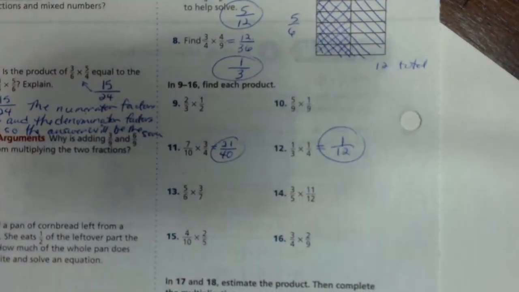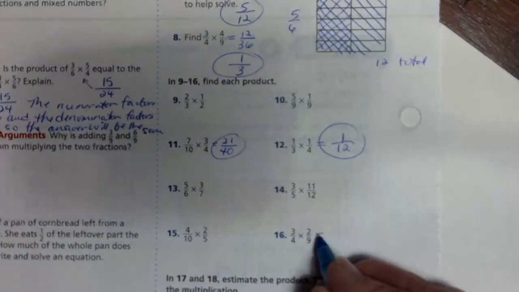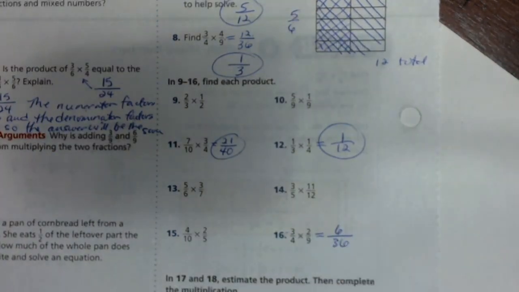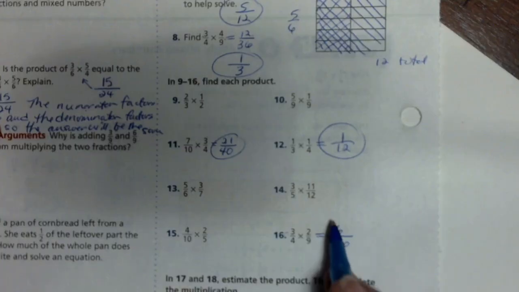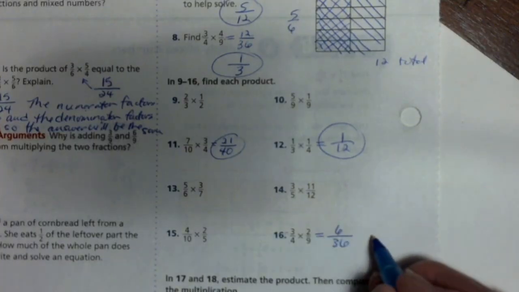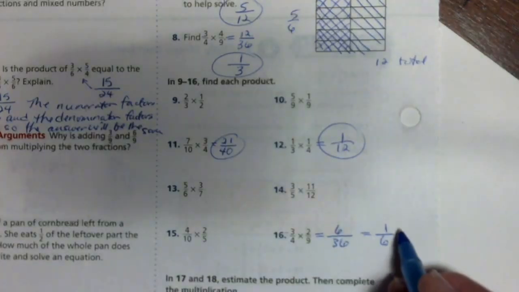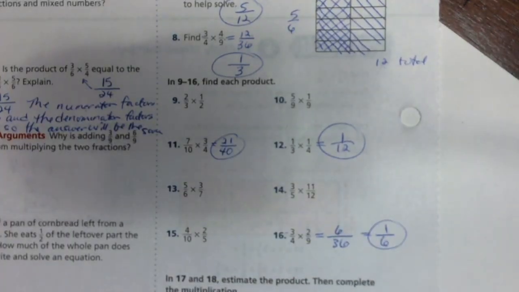Okay? We'll do one more that will reduce. 3 times 2 is 6. 9 times 4 is 36. 6 times 6 is 36, so I know this will reduce. 6 goes into 6 one time, and 6 goes into 36 6 times. So there's your final answer. Don't leave it like this. Leave it reduced.